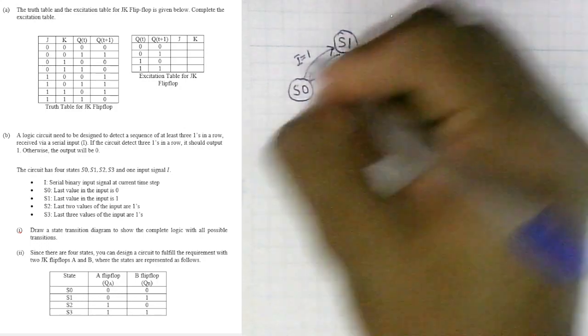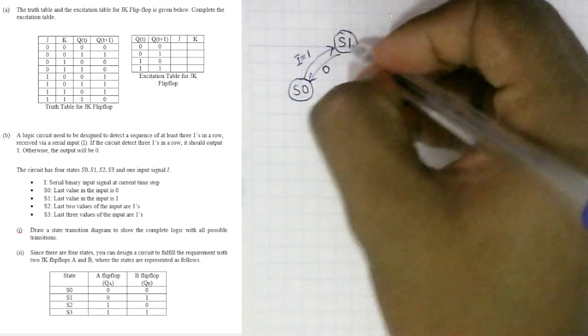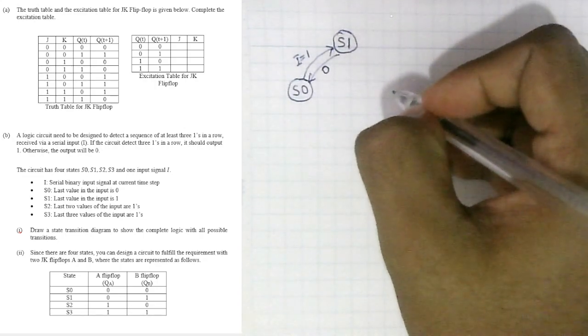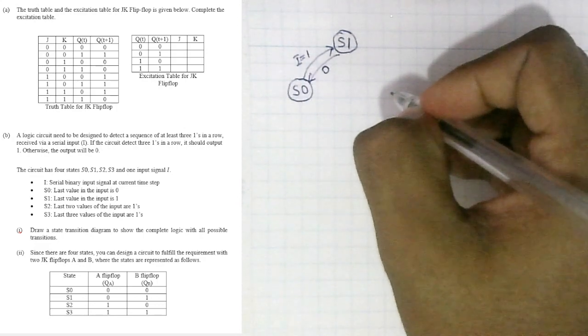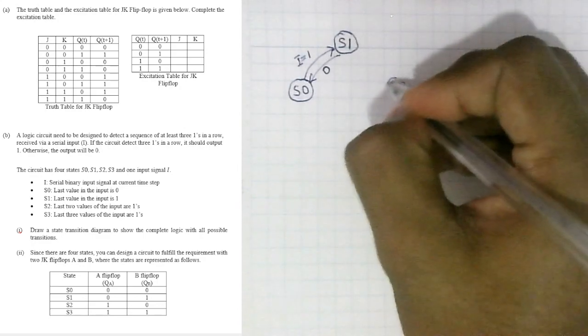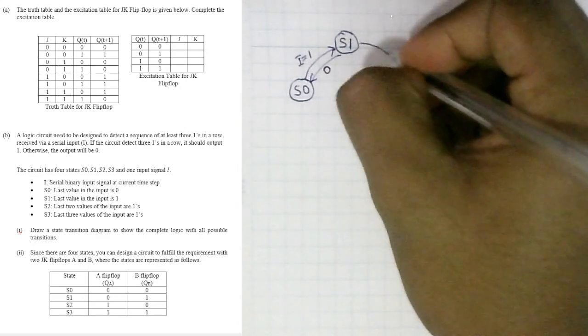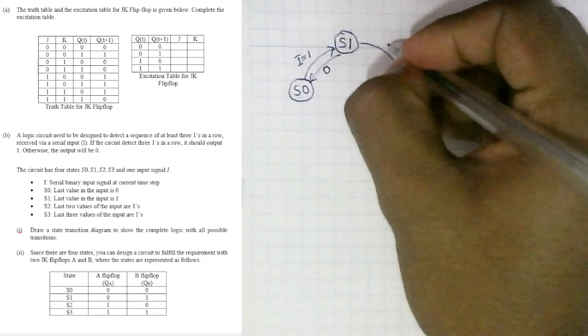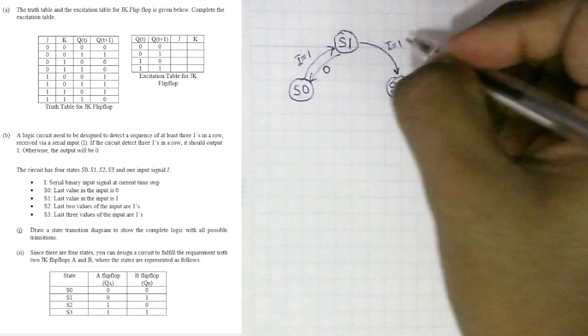But what happens if we are in state 1 and we get another 1, right? Then we are going to S2, where the last two values of the input are 1. So it is S2, right? If I is 1, we will be going this way. I equals 1.